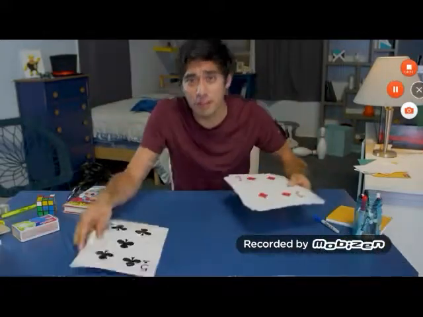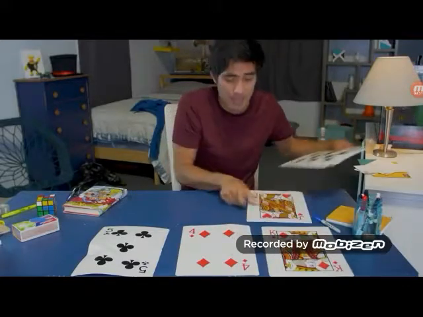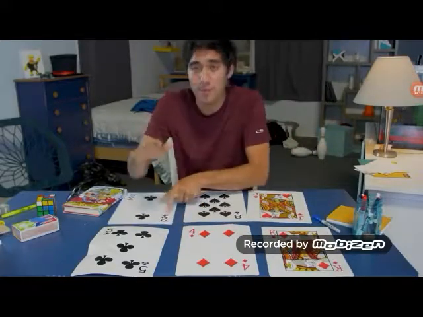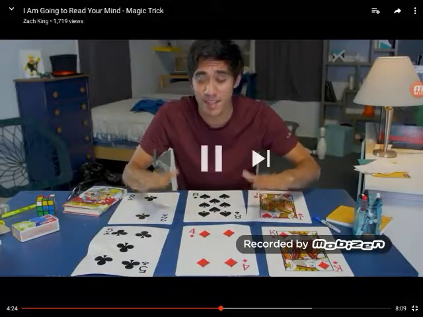So your friends are gonna love this card trick because they're gonna be mind blown. They're not gonna know how you did it, and it works with multiple people thinking of different cards because all of them get replaced. Here's how it works.